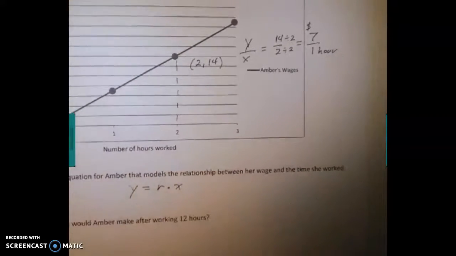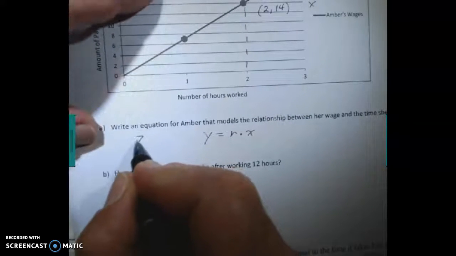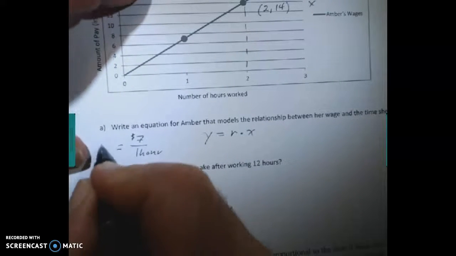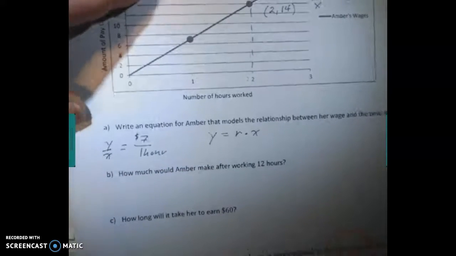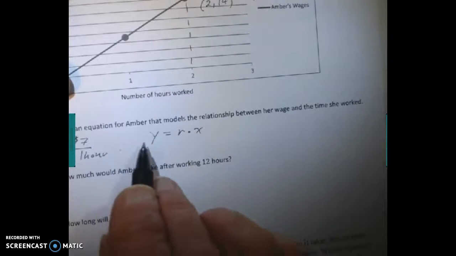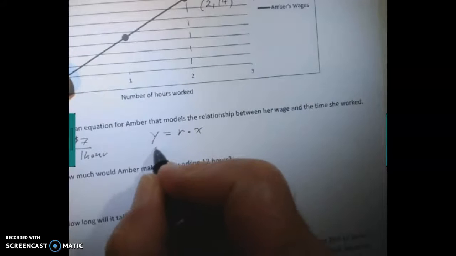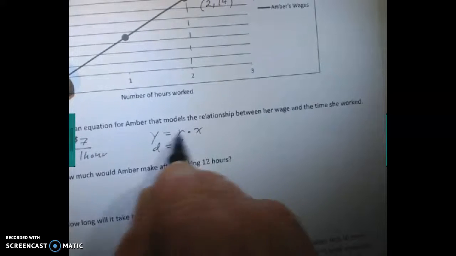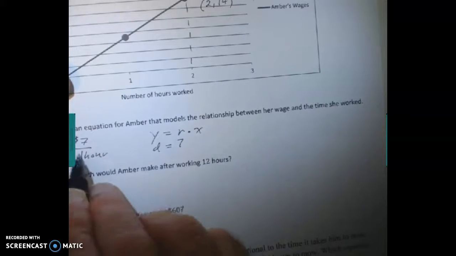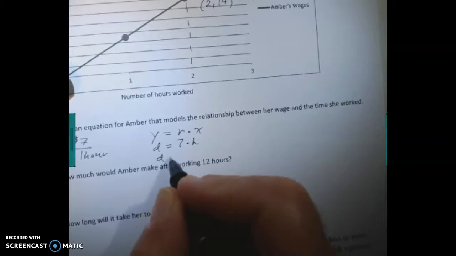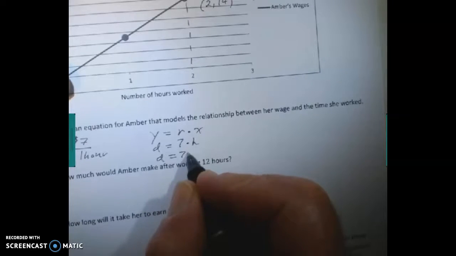Come back to your equation. And again, our unit rate is $7 for 1 hour. And again, that is our y over our x. Plug this information into the equation. The y values, those are the dollars. Our unit rate is the 7. The bottom of our unit rate is the x values. So it is the hours. So it is times h. That is our equation. D is equal to 7h.